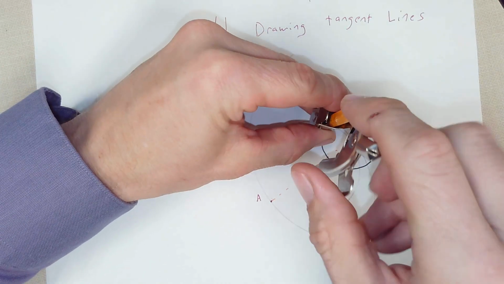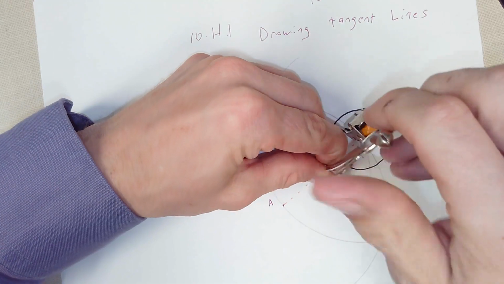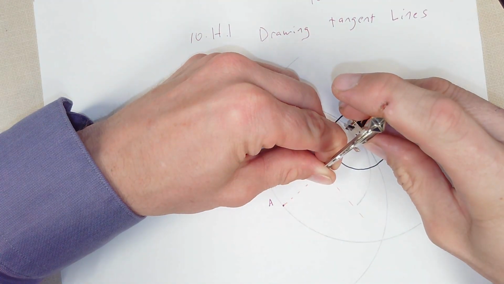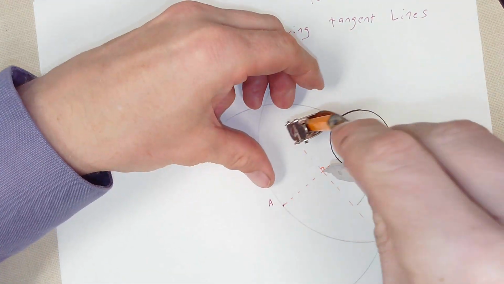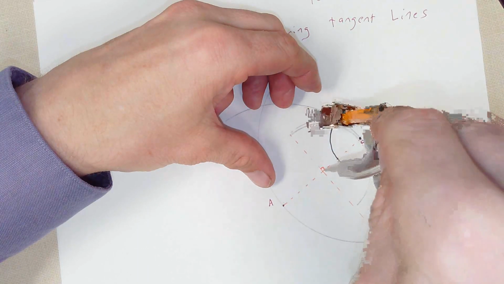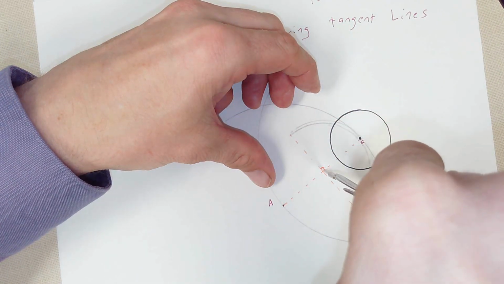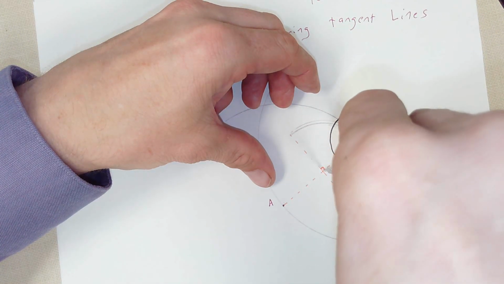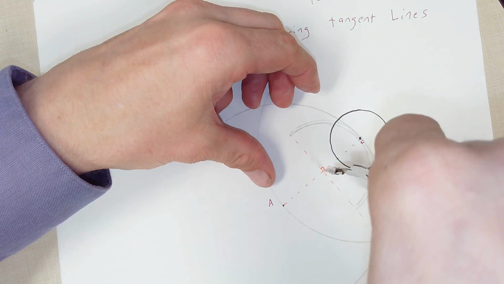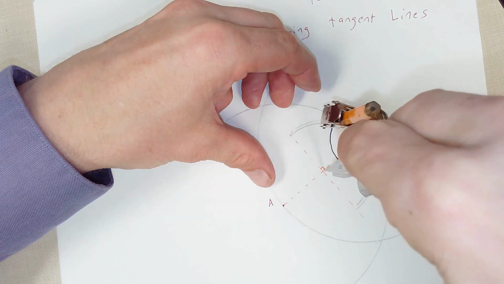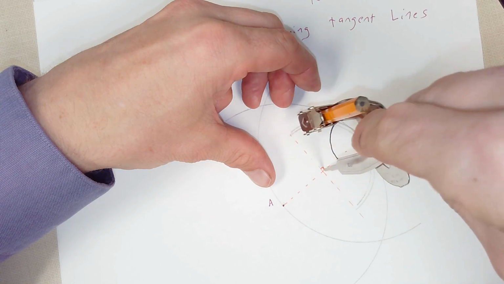So I'm going to double check because mine slid on me. Okay, so from here to here, here to here. See how mine slid on me? I just have to make sure that I had that right.